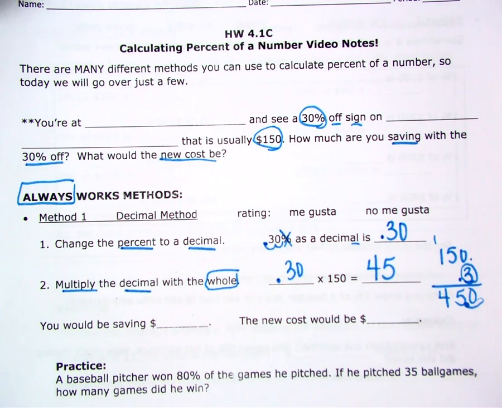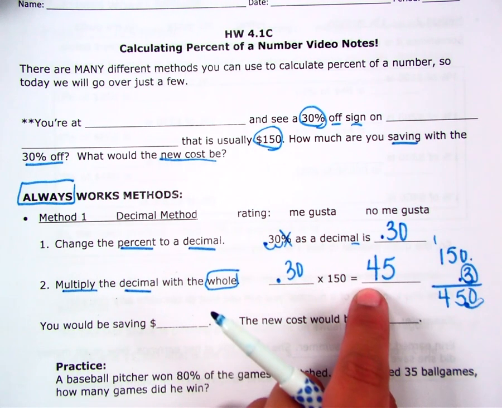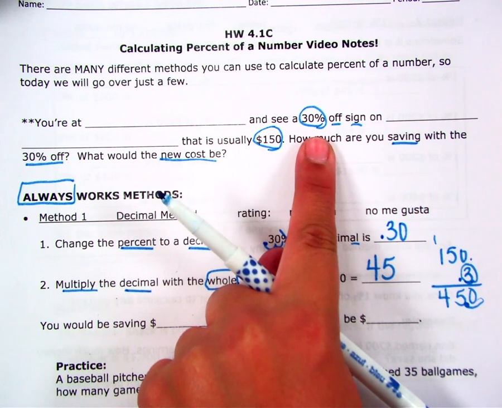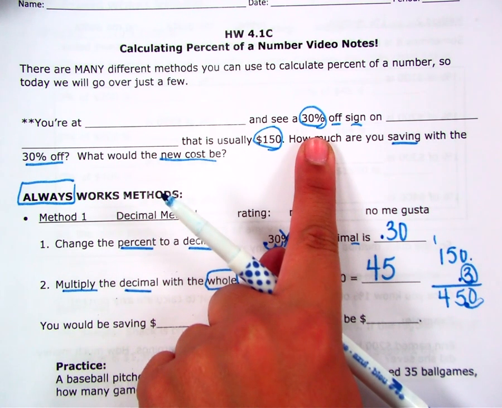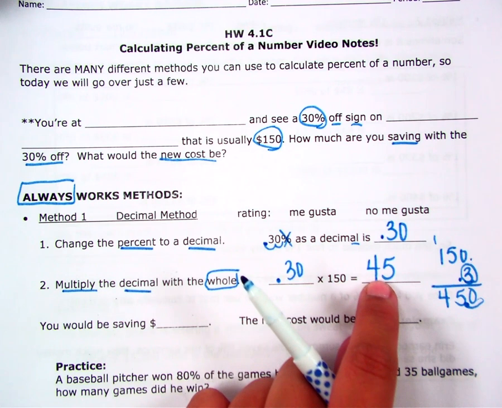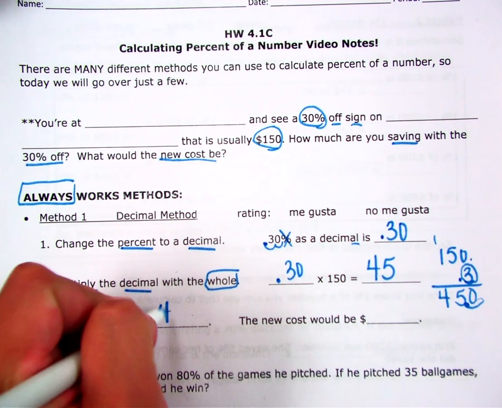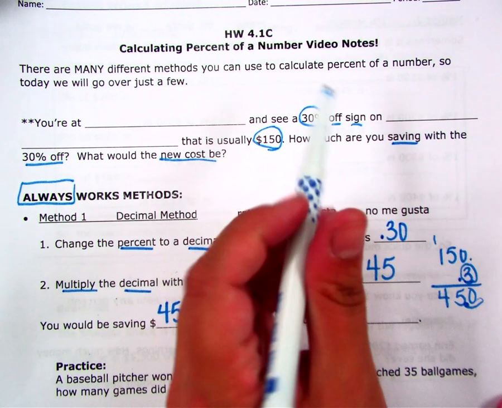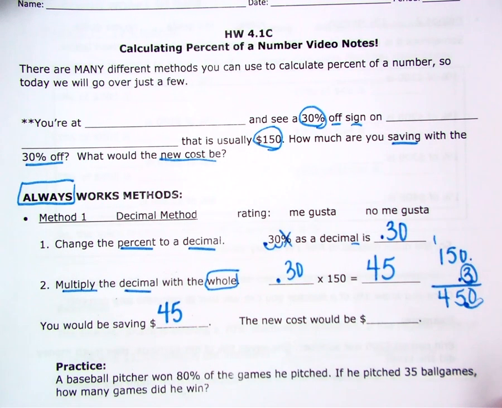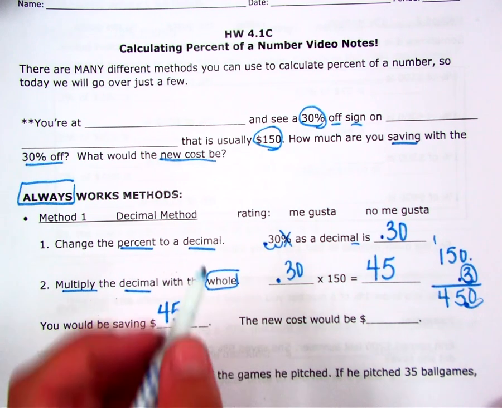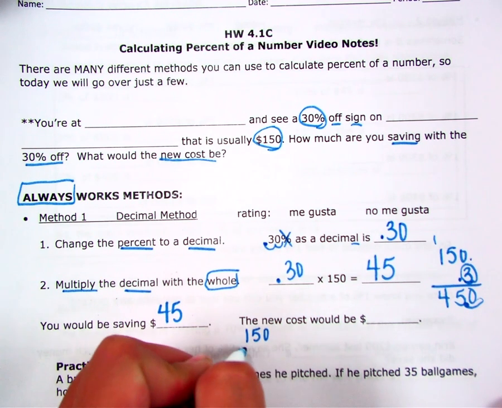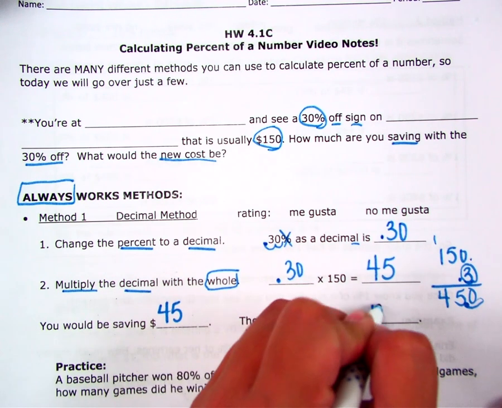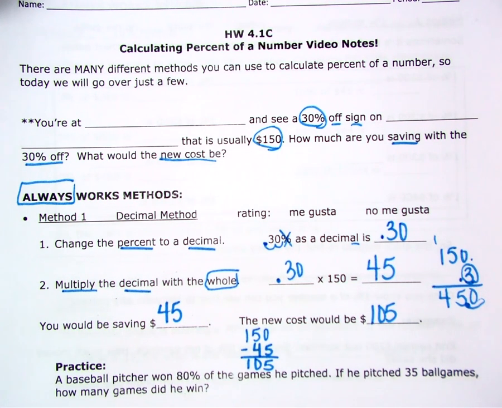What does that number mean in this problem? Does that mean how much I'm going to pay for my item? Does it make sense that if my item was $150 and I'm getting only 30% off, which is less than 50%, less than half, I'm only going to pay that? That doesn't really make sense. That's the amount that I'm saving. So that $45 is 30%. That's how much they're taking off of the original price. So if they're taking off $45, my 150 original cost minus the $45, I'll pay $105 for that favorite item of mine.